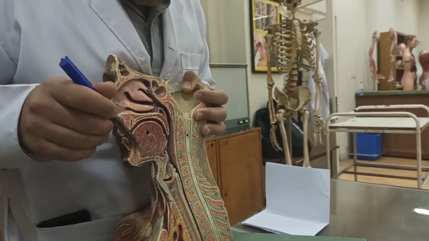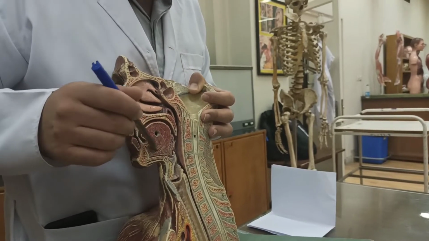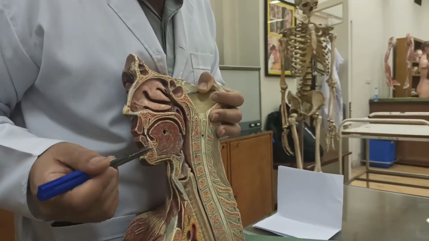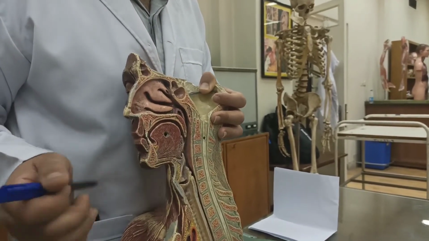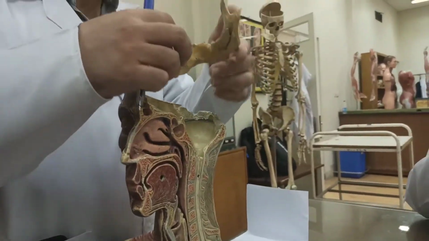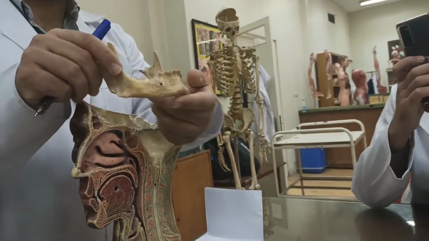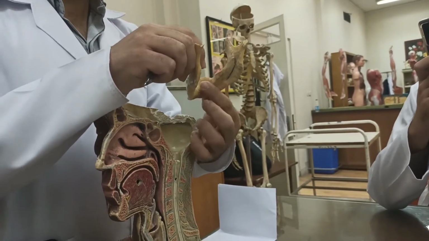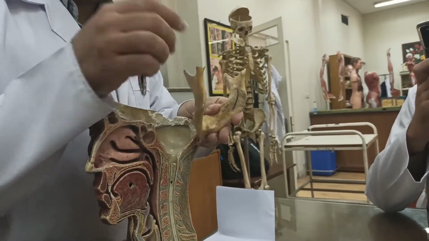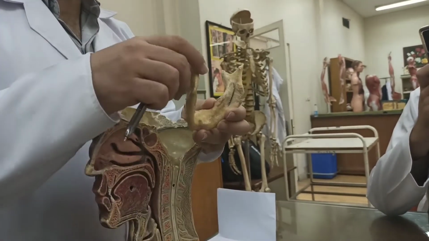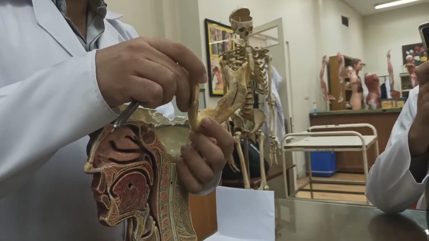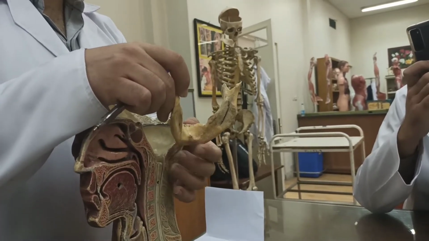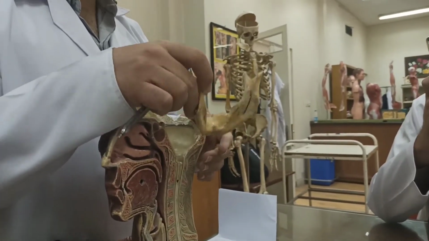And you can see these fibers. Actually, these fibers originate from here, from this bony projection at the posterior surface of the mandible. Look at this mandible. This is the anterior surface of the body of the mandible, and this surface is posterior. At the posterior surface, you can see some bony projections that are the origin of some muscles.